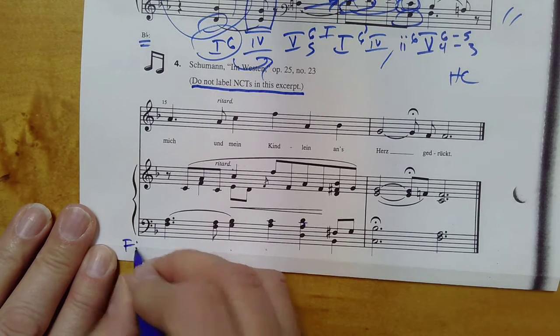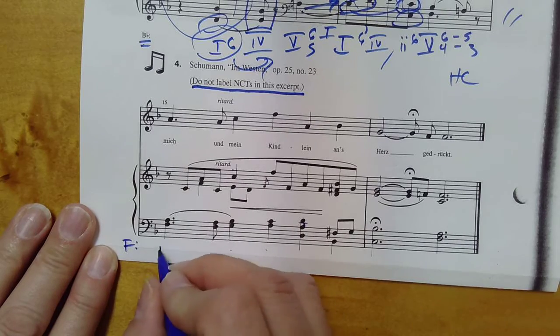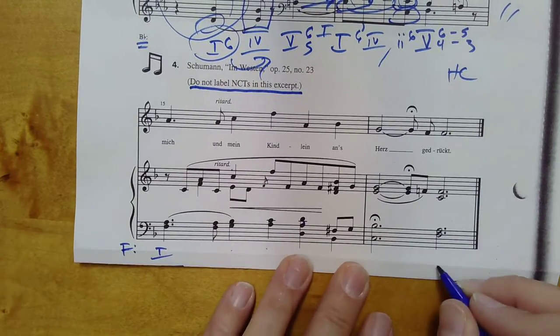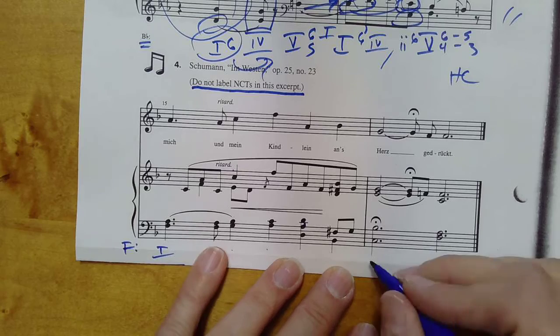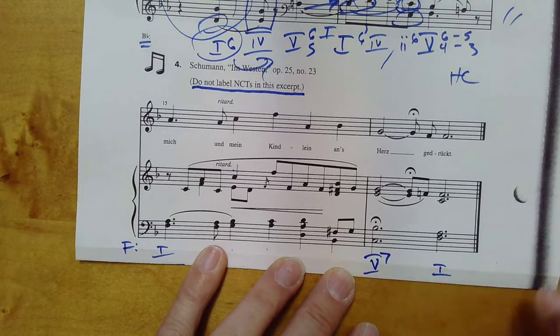Okay, so here's F. Obviously we begin on a 1, we end on a 1. 5-7 to 1.